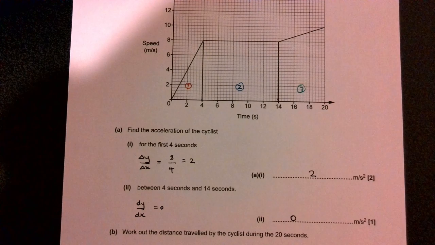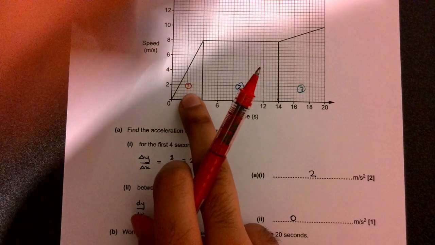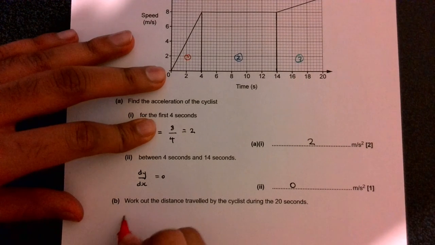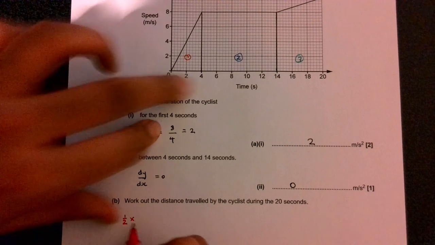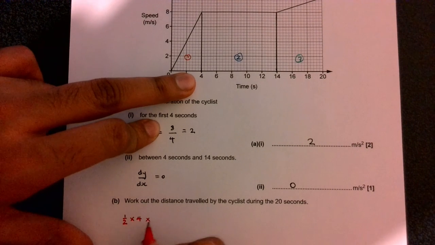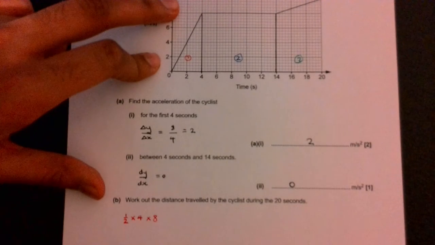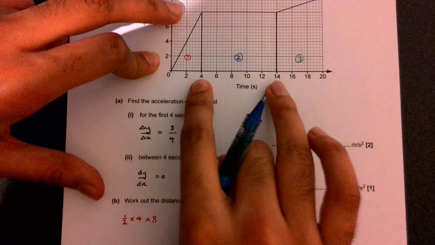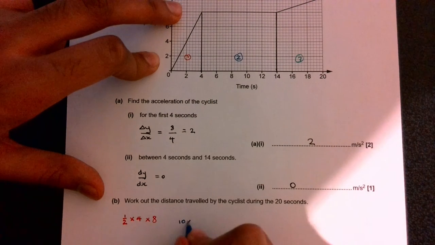Now for region 1, over here, we can find out that area. That is equal to, well, that's a triangle, so we have a half times by the base, which is 4, times by the height, which is 8. So that's that particular region. For the second region, we have a rectangle. We have a base of 10. We have a height of 8.